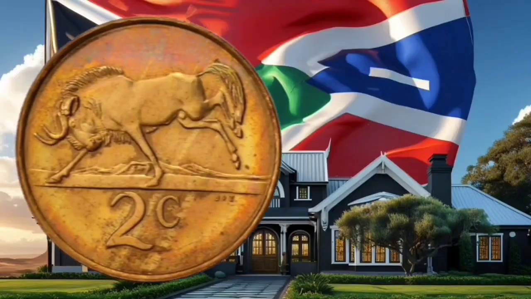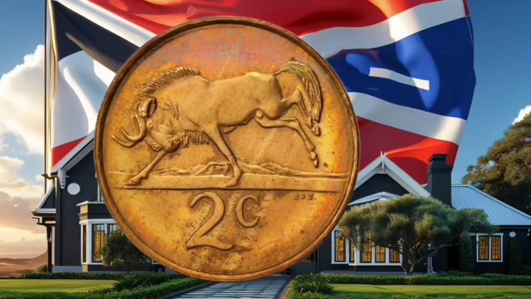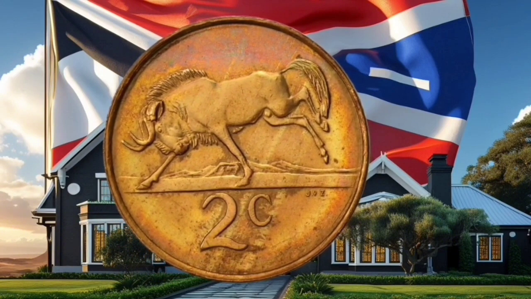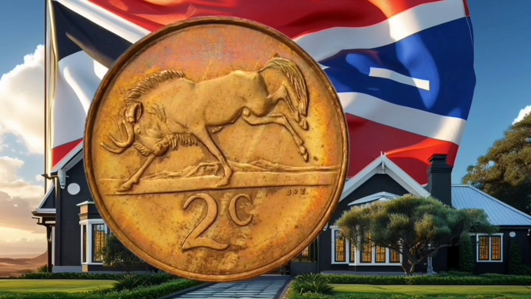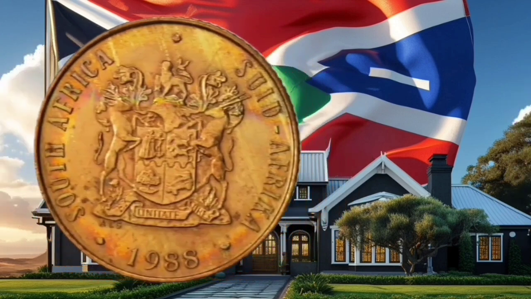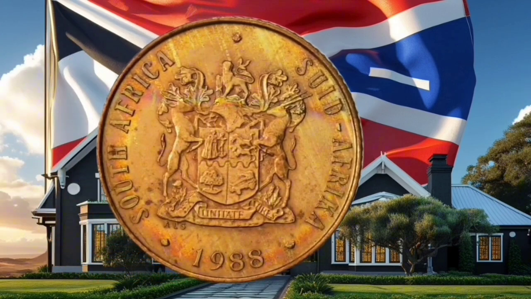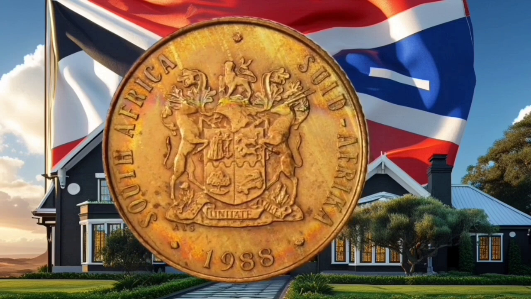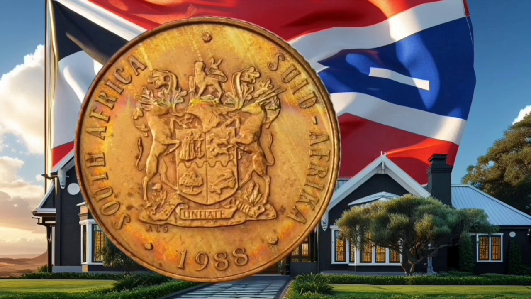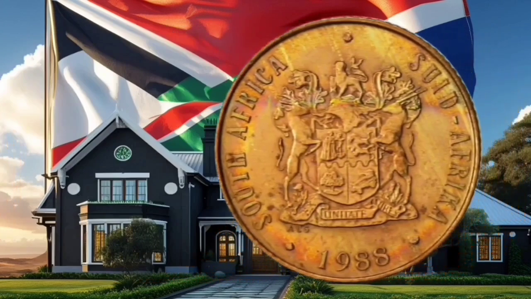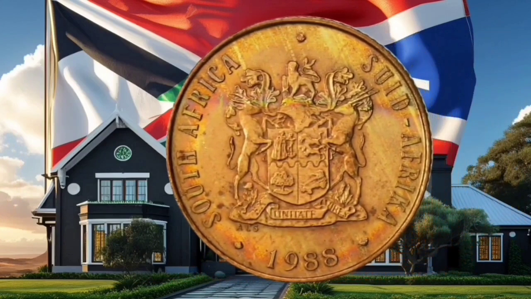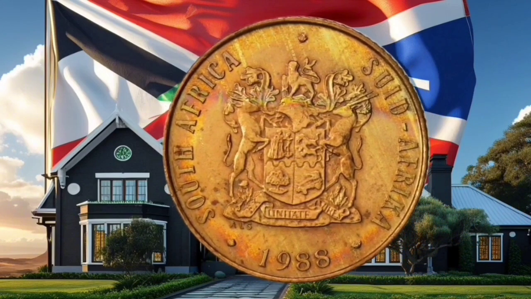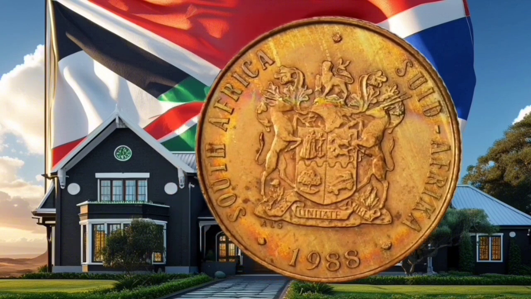Now, let's talk about how you can identify whether your 1988 2-cent coin is valuable. Coin grading is the process of evaluating a coin's condition based on its appearance. There are different systems for grading, but one of the most popular is the Sheldon scale, which rates coins from 1 to 70. To give you an idea, a coin graded MS65 means it's in near-perfect condition, basically a coin that's been preserved so well, it might as well have just been minted yesterday. Coins like that can be worth exponentially more than those with scratches, discoloration, or other imperfections.